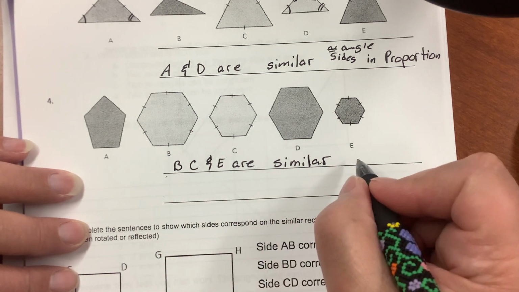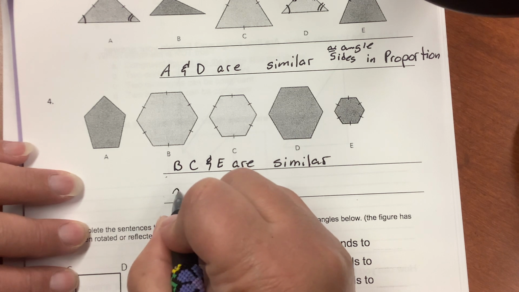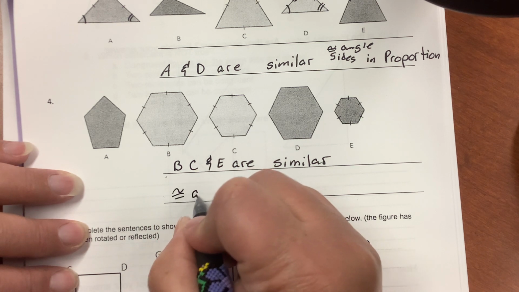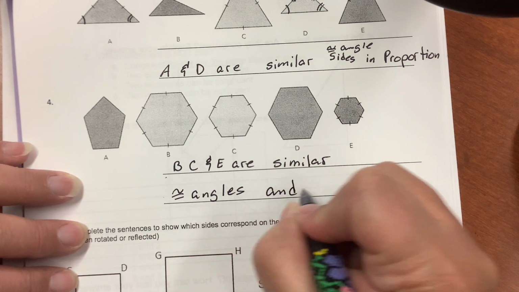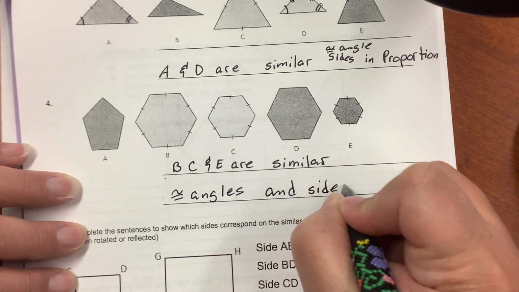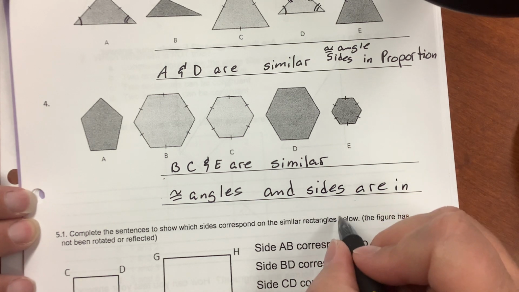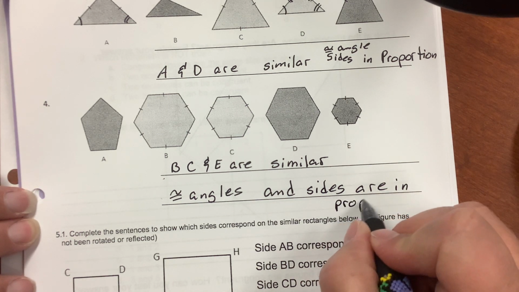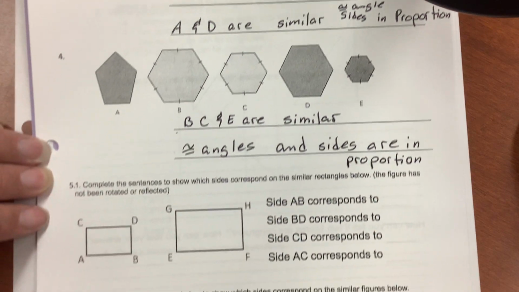So B, C, and E are similar, and that means that the angles are congruent and sides are in proportion. All right, complete the sentence.